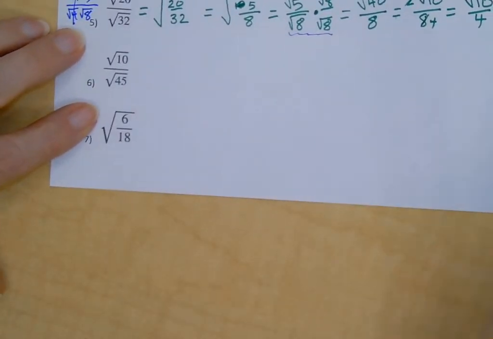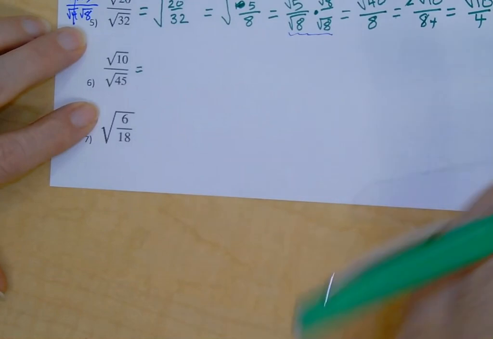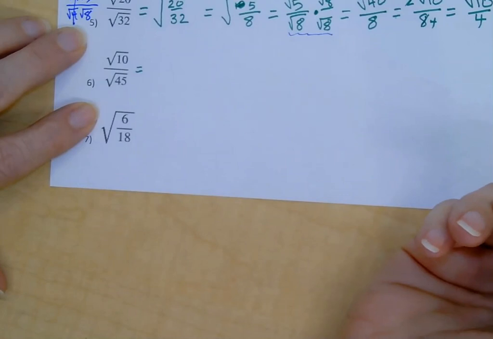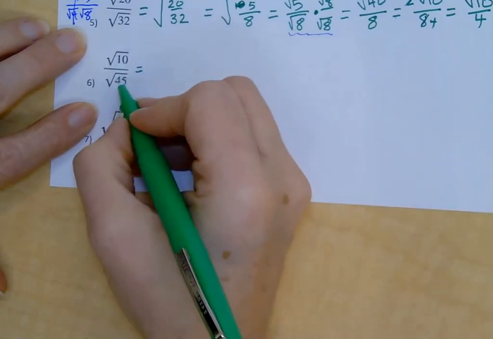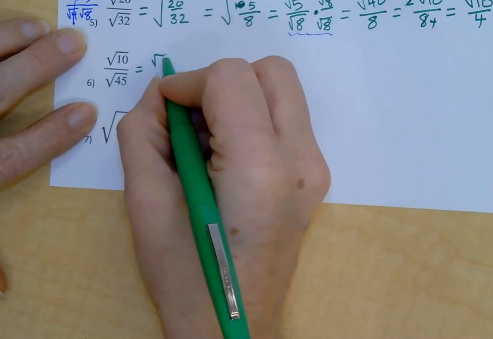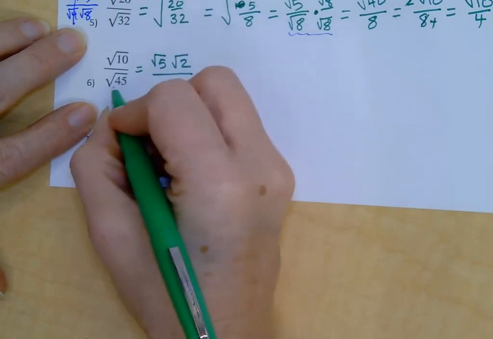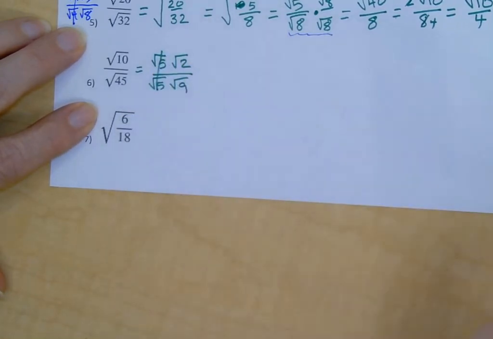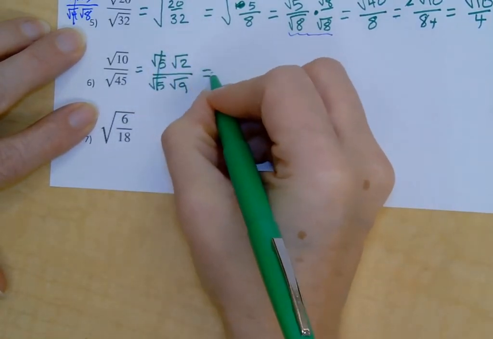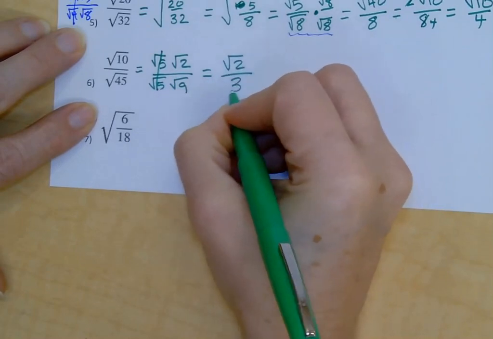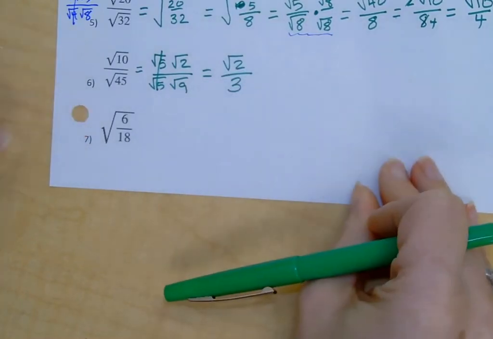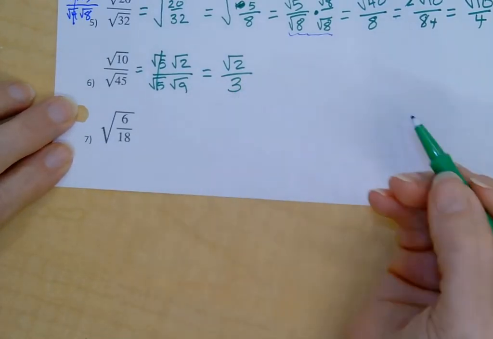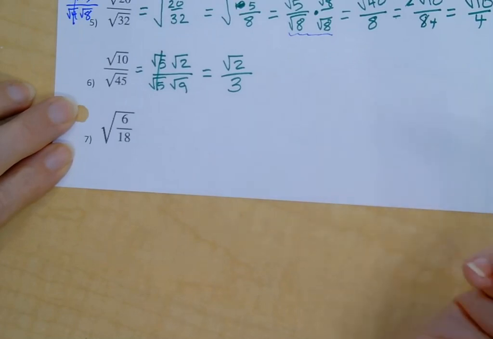Square root of 10 over square root of 45. Just for kicks, I'm going to do this a slightly different way. Instead of putting this all in the same radical, I'm going to break up each of these radicals so that I can see that 5 goes into each of them, right? So I'm going to say this is square root of 5 times square root of 2. I'm choosing that because I know I'm going to have square root of 5 down here times the square root of 9. Those cancel. Anything divided by itself is 1. So my answer is the square root of 2 over 3. Can I do anything to simplify my numerator? No. Can I do anything to simplify my denominator? No. And I don't have a radical in the denominator, so that's good.